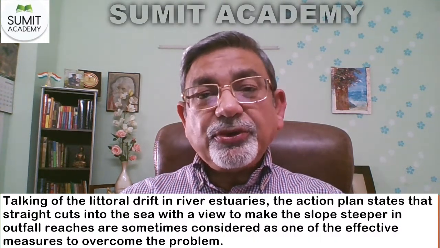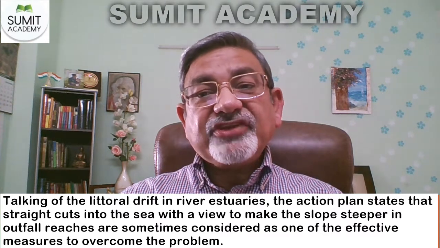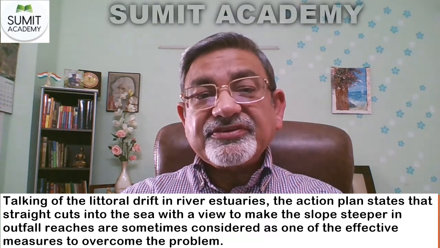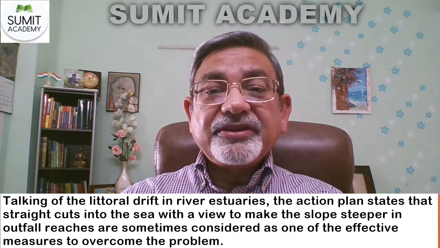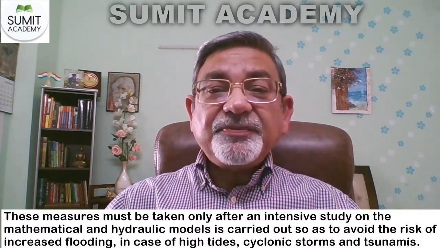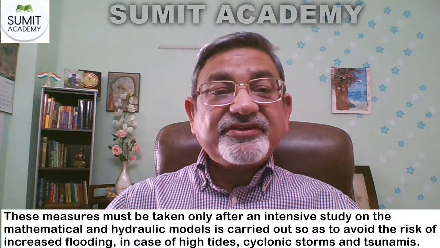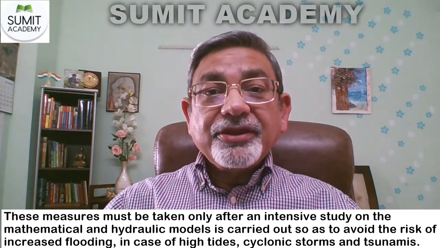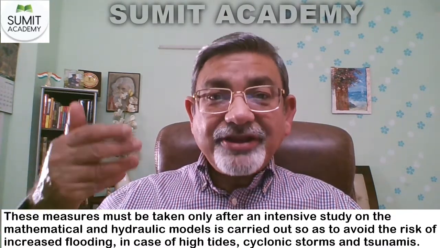Talking of the littoral drift in river estuaries, the action plan states that straight cuts into the sea with a view to make the slope steeper in outflow reaches are sometimes considered as one of the effective measures to overcome the problem. These measures must be taken only after an intensive study on the mathematical and hydraulic models is carried out so as to avoid the risk of increased flooding, in case of high tides, cyclonic storms, and tsunamis. That is, it should not have an opposite effect.